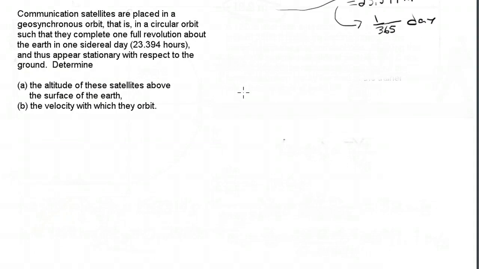We solve this problem the same way we solve all these problems. We start off with the sum of all the forces is equal to the mass times the acceleration. Now in this case we're talking about a circular motion. It's a circular orbit, so the acceleration we will write as the velocity squared divided by the radius.